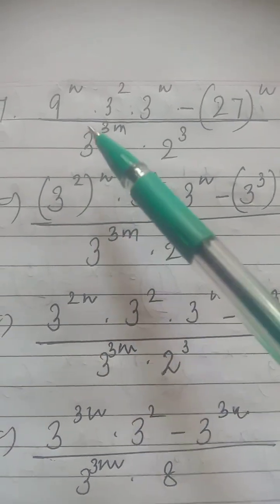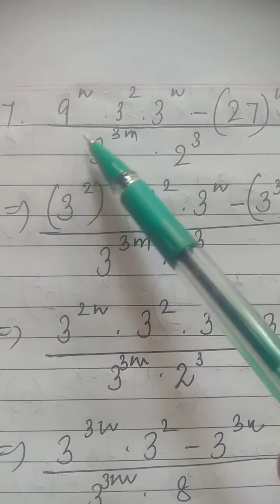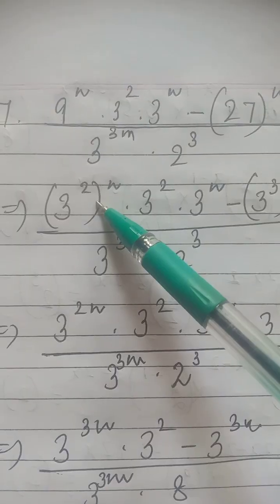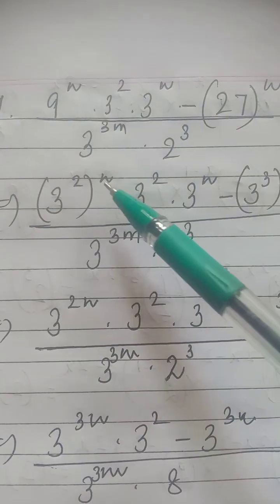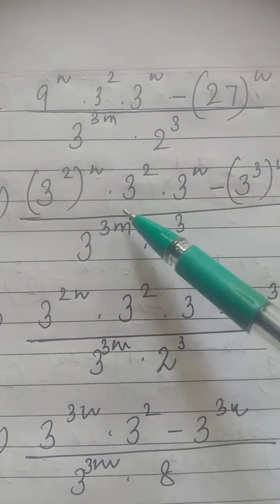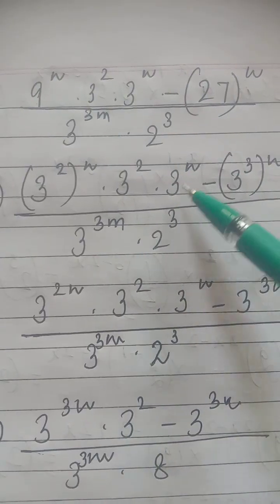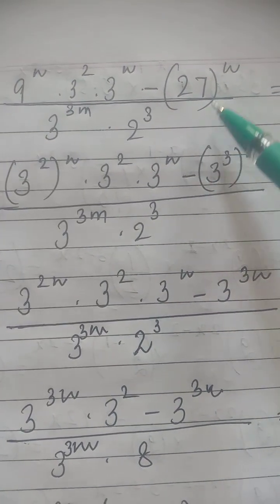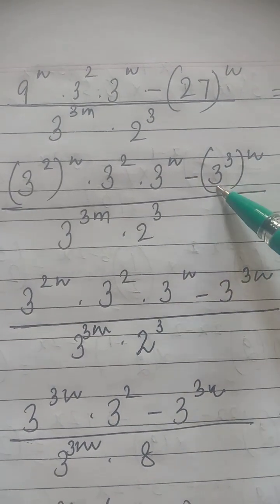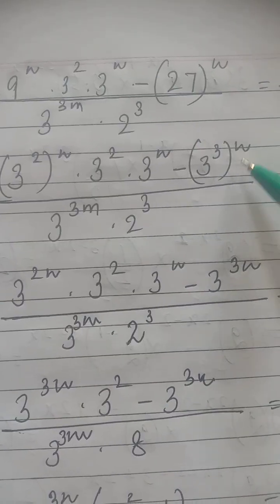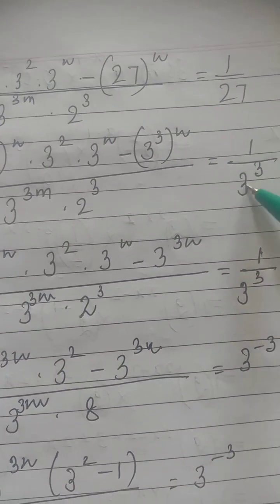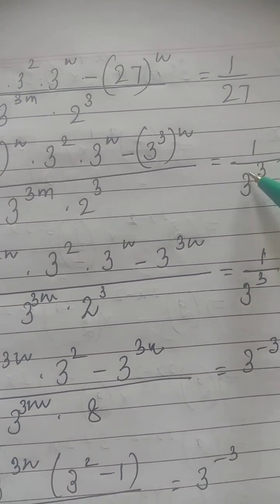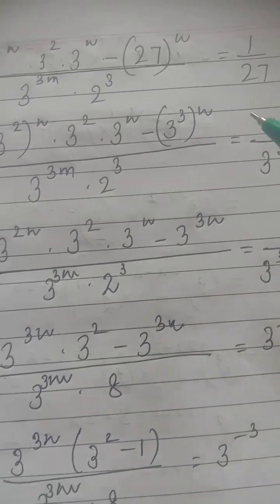So 9 can be split, so it's (3 square) to the power n, which is already there, into 3 square into 3 to the power n, minus 27, which means it's (3 cube) to the power n, equals to 1 by 27, which can be written as 3 to the power minus 3.